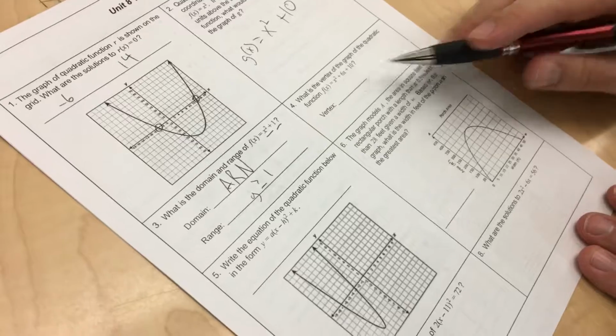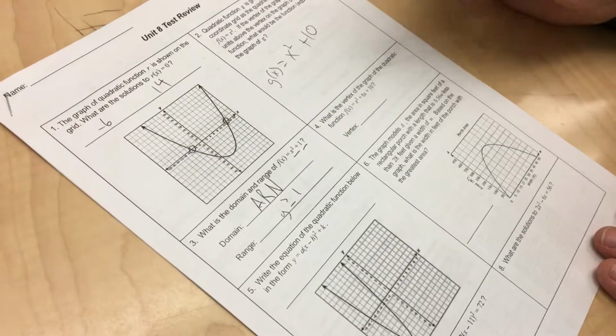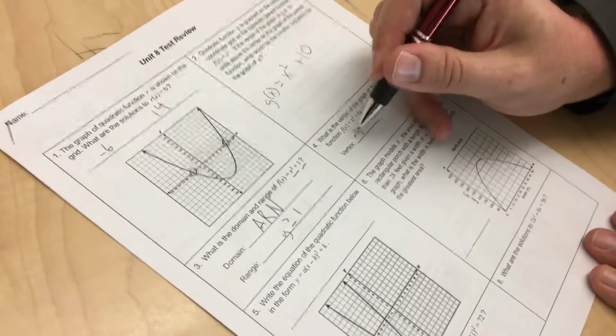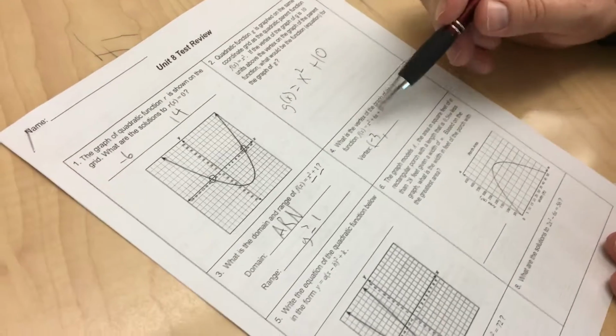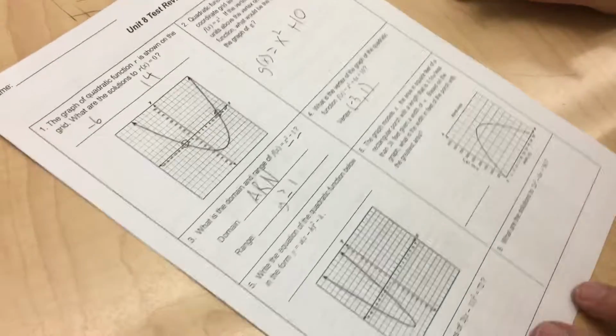The vertex of the graph on this one, I would say graph it and then find out where the vertex is going to be. In this case, it's going to be a -3 is the x value, and then that's going to be a +1 for the vertex.